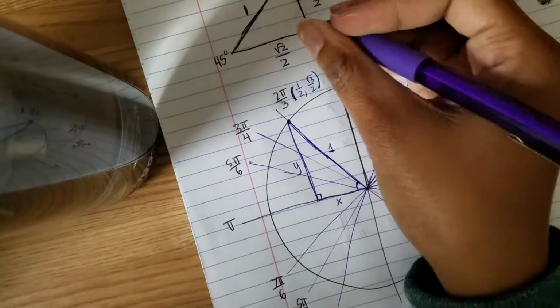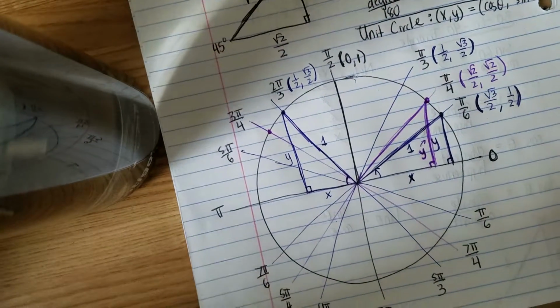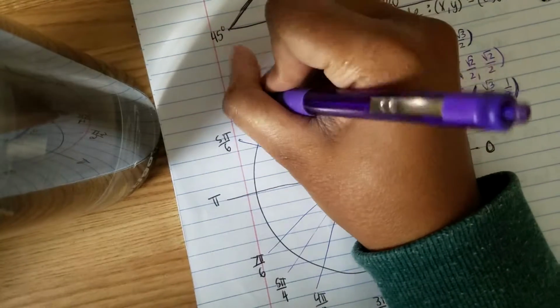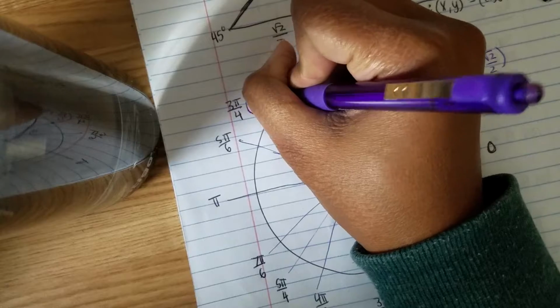Okay, we're going to keep going. And we're back to the 45, 45, 90 triangle. So this is root 2 over 2, comma, root 2 over 2.